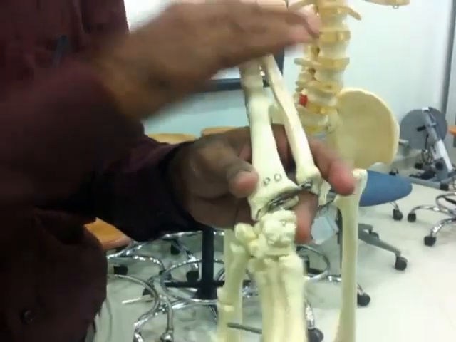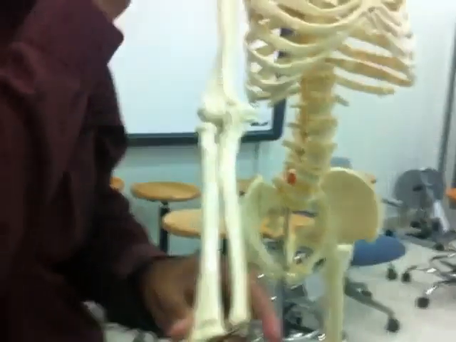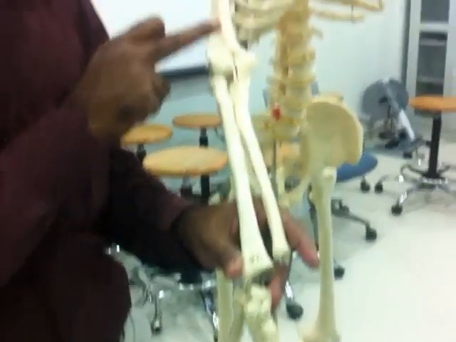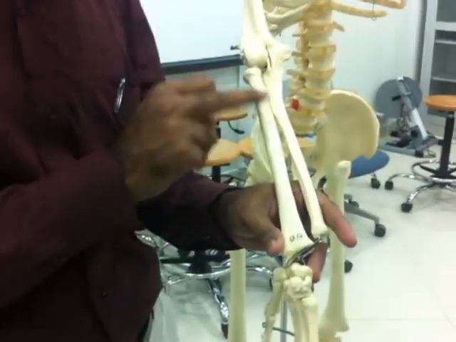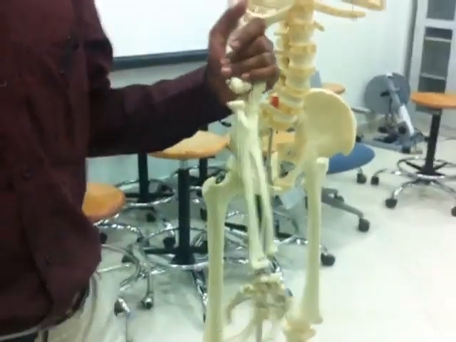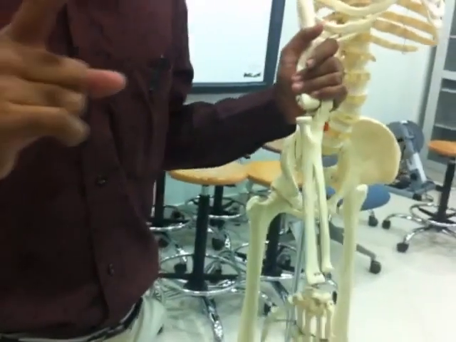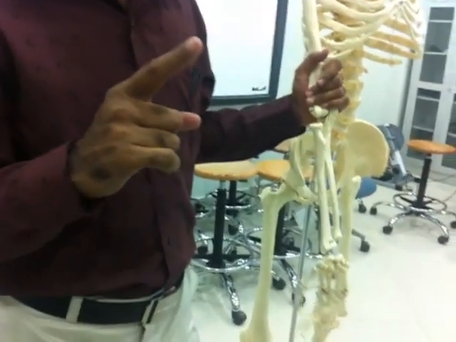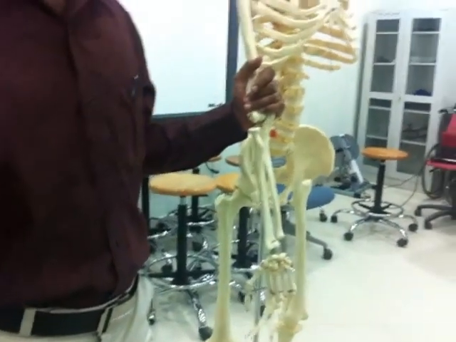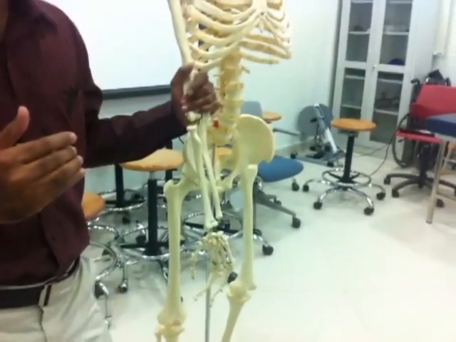Now, what is the movement of this joint? Because you know the other movements. In glenohumeral: flexion, extension, abduction, adduction, circumduction. Elbow: flexion, extension. What is the movement in the radio-ulnar joint? Supination and pronation. Biomechanically, in which position of the elbow will you get good supination and pronation? With the elbow extended, flexed, or in the initial position?